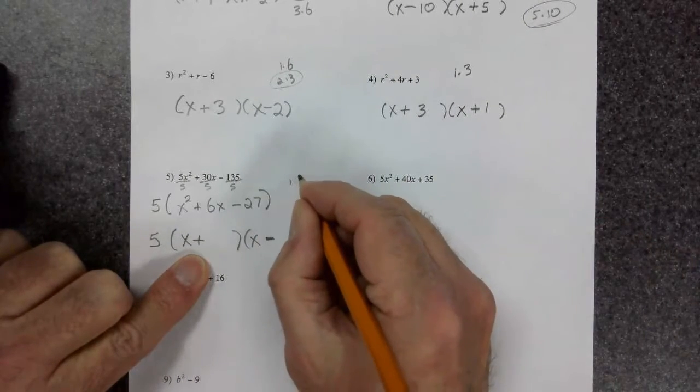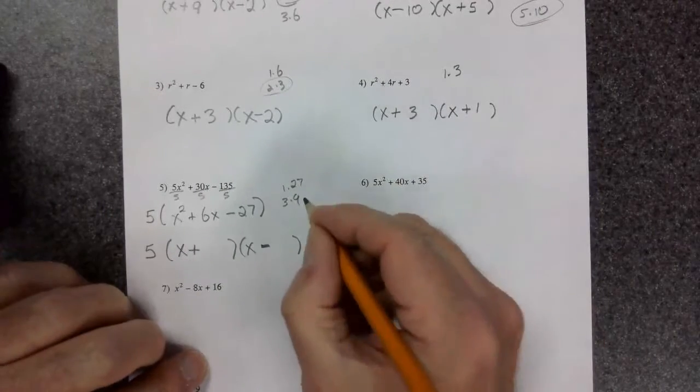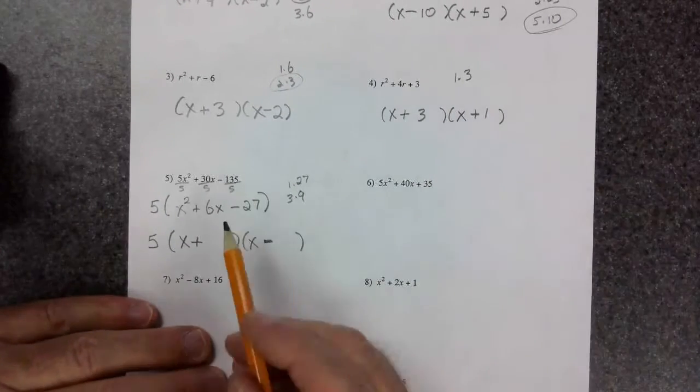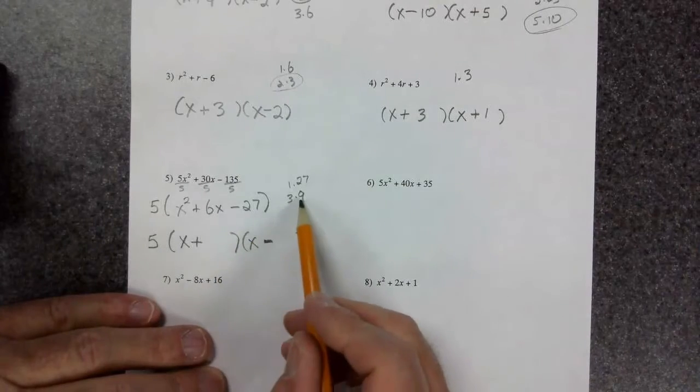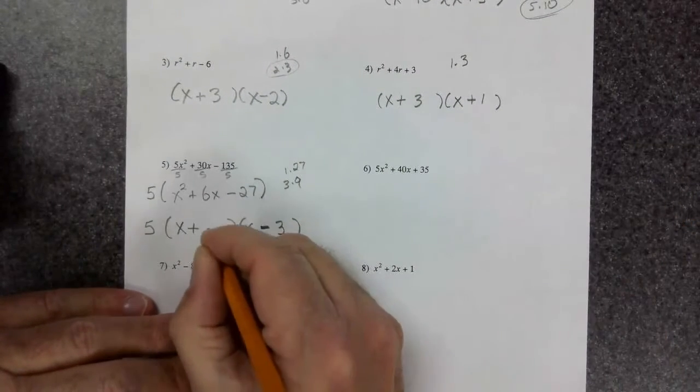All right, 1 and 27. But 3 and 9, right? When you subtract them, you get 6. So it must be 3 and 9. All right, put the little one last, and the 9 goes here.